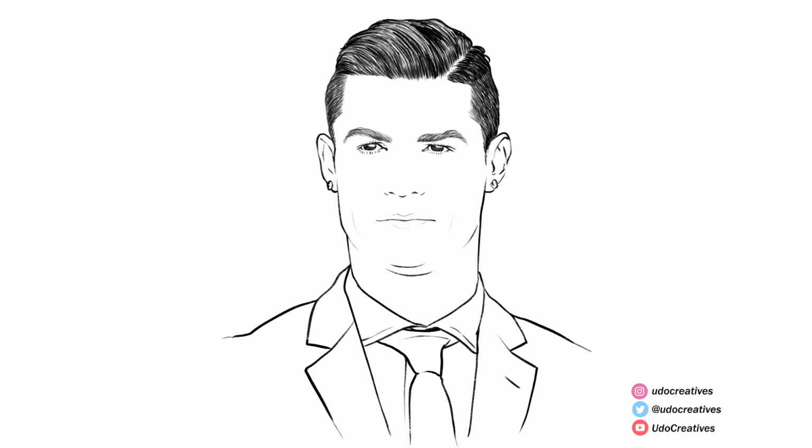Let's move to shading using my UdoCreatives sketching tool, 12% size, full opacity. I'll soften my shades with the smudge tool and soft brush. We'll start with shading his face and neck, adding some shades to show areas of depth to ensure a more realistic look.